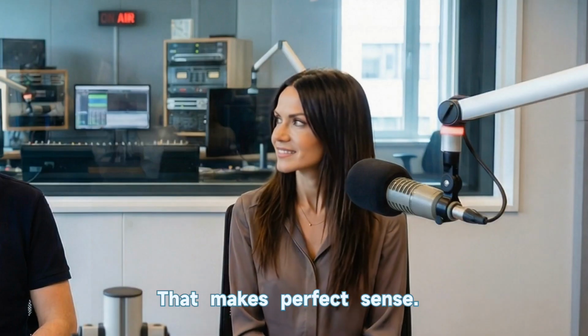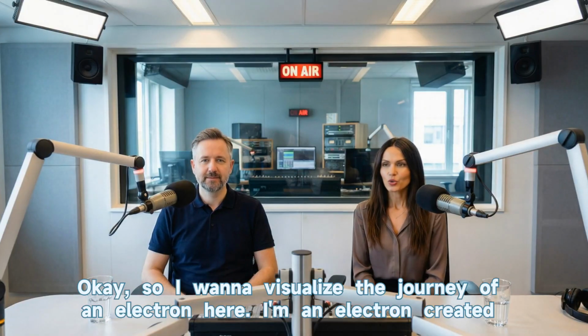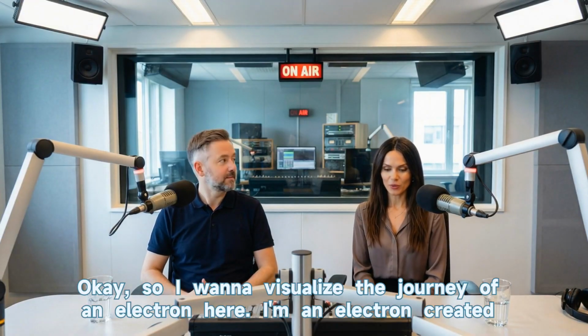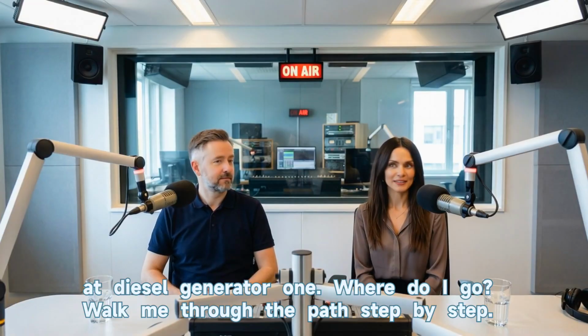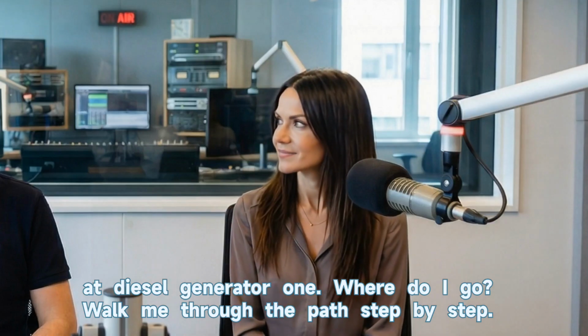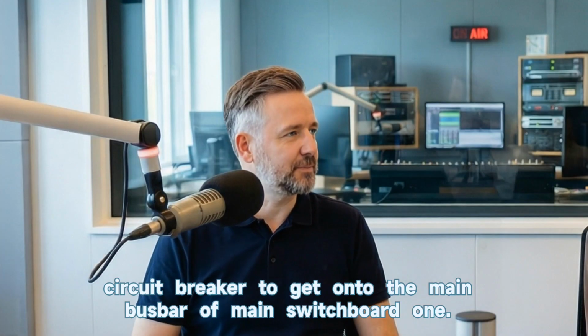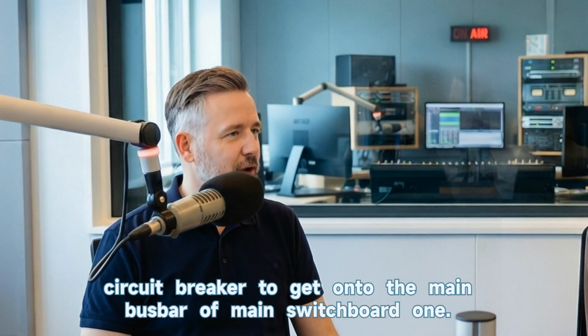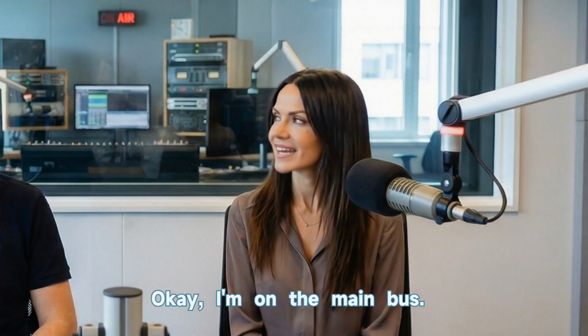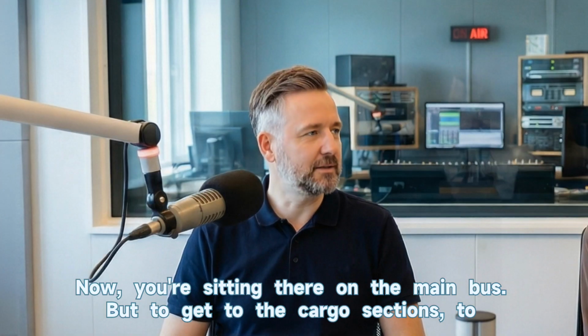That makes perfect sense. Okay, so I want to visualize the journey of an electron here. I'm an electron created at diesel generator 1. Where do I go? Walk me through the path step by step. All right, let's trace it. You start at the generator. You pass through the generator circuit breaker to get onto the main bus bar of main switchboard 1. Okay, I'm on the main bus.